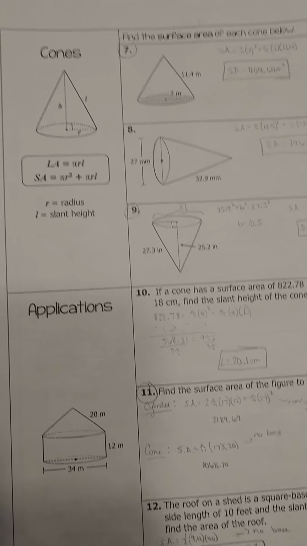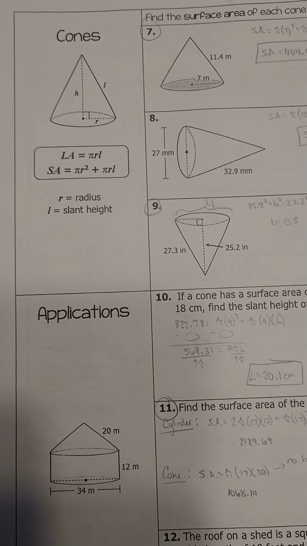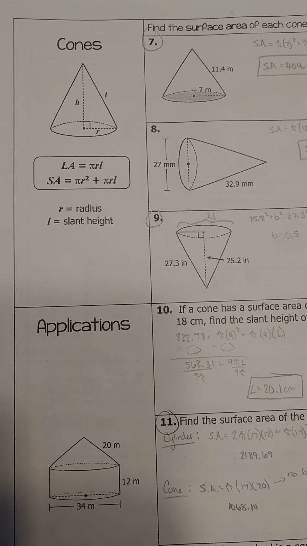Hey, it looks like this one's oriented rightly. Sorry, the first part of this is sideways. No clue how that happened. But this is the back page of 11.6. This is all about, well, halfway, about cones.